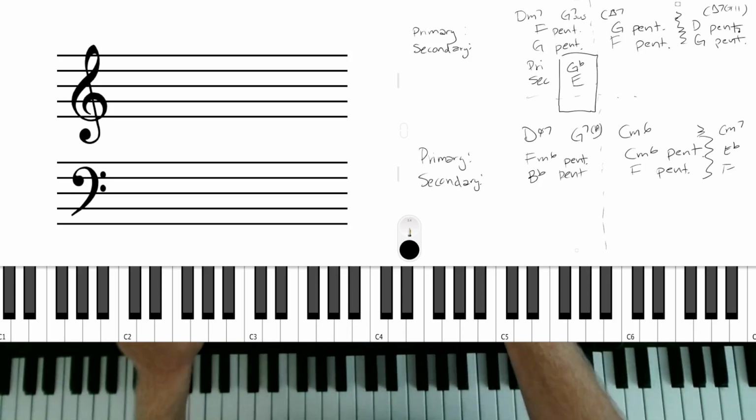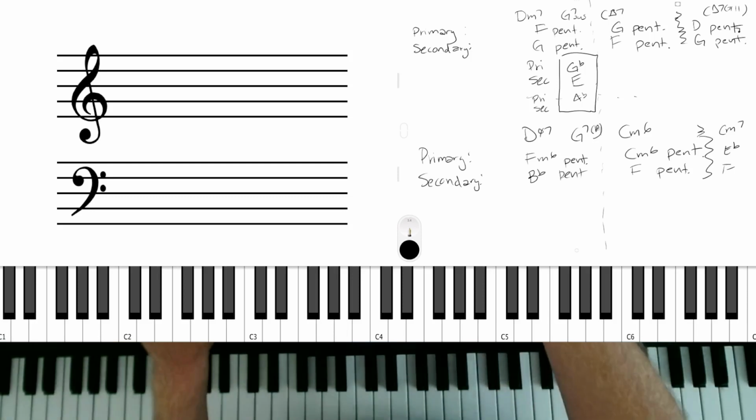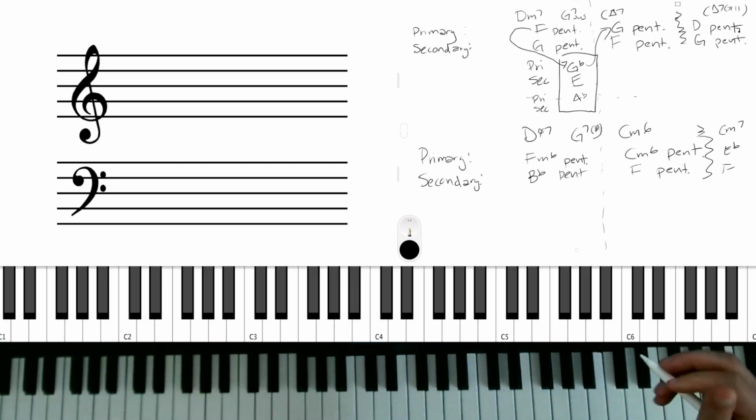And if we want to sidestep from above, well, before we do that, let me just point out how nice this is, because we go from F to G flat to G. Pentatonic, we're going by half steps.